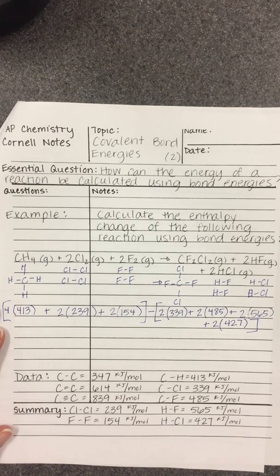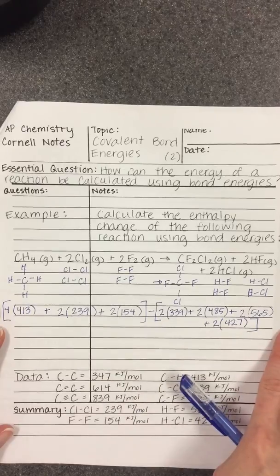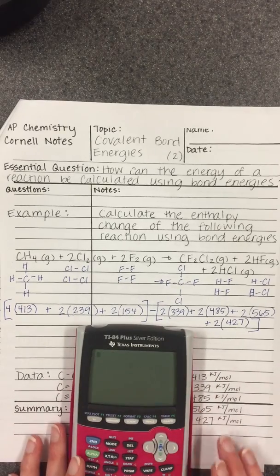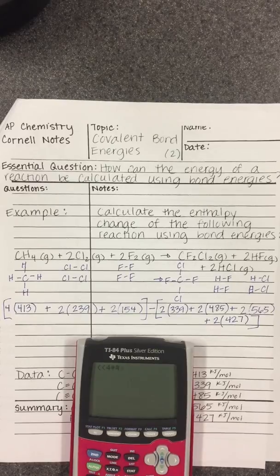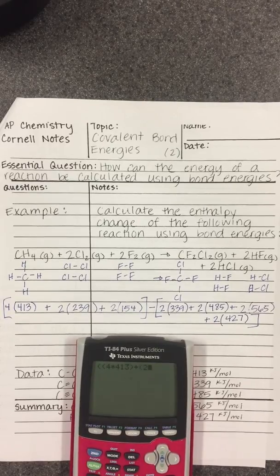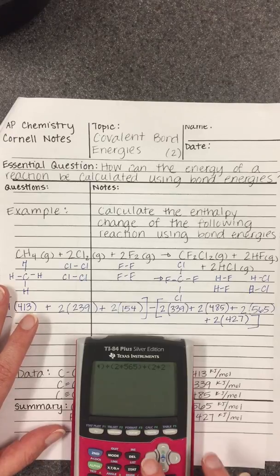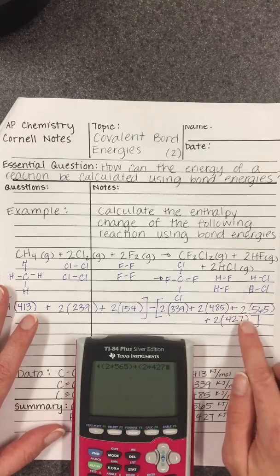And so in the calculator, we could simply put this in minus this right here. So if I do that in the calculator real quick, start typing everything in. Here we go. 4 times 413 plus 2 times 239 plus 2 times 154. I put parentheses at the beginning and at the end, so you'll notice the double parentheses there. Subtract, and then again, double parentheses, 2 times 339 plus 2 times 485 plus 2 times 565 plus 2 times 427. And since that's the end, I'm going to put double parentheses there.